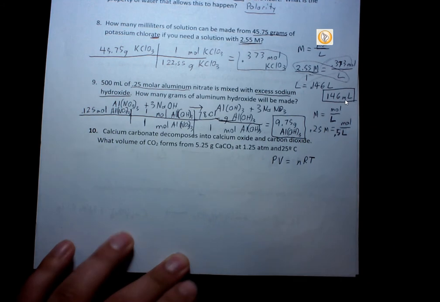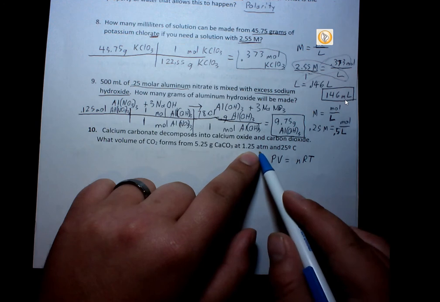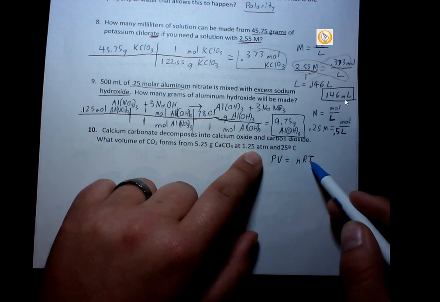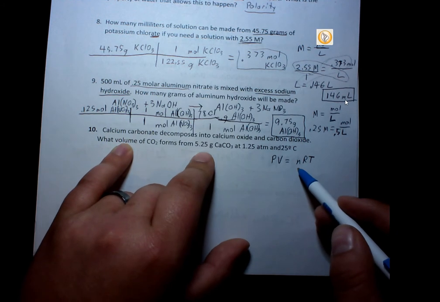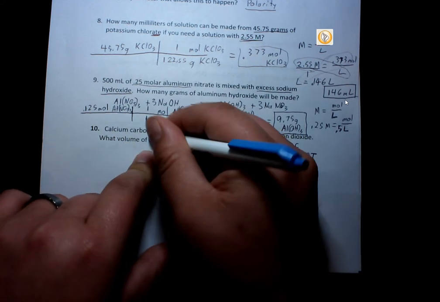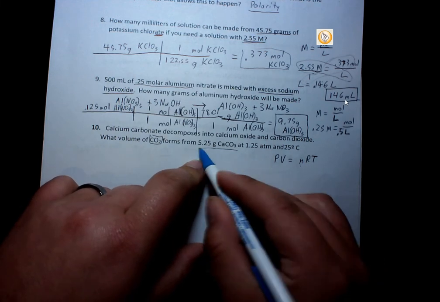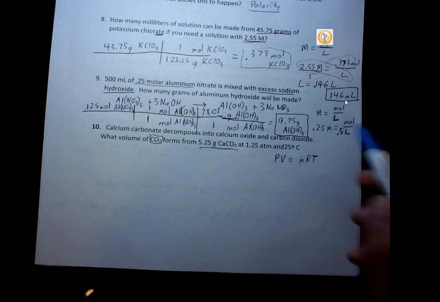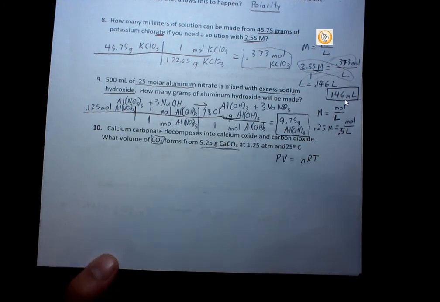PV equals nRT. So the problem is we have pressure, we have temperature. They're asking for volume, but we have grams of a different product instead of moles. So they are asking about CO2, but they're giving us grams of CaCO3. So what we need to do is a stoich problem so we can find how many moles of the thing in question. So we're going to start off by writing the actual balanced equation.